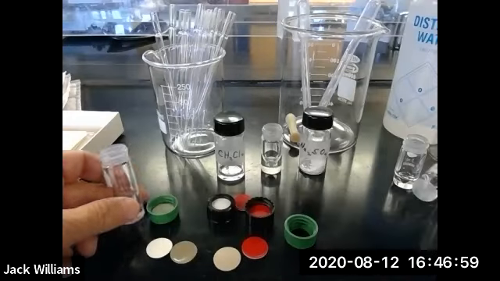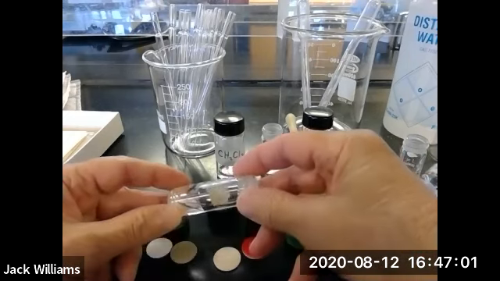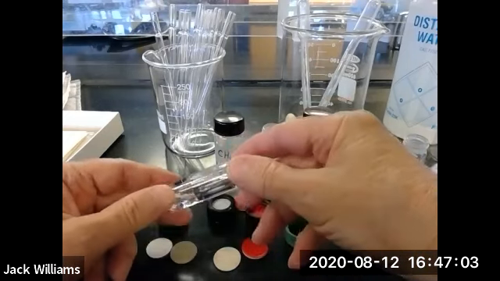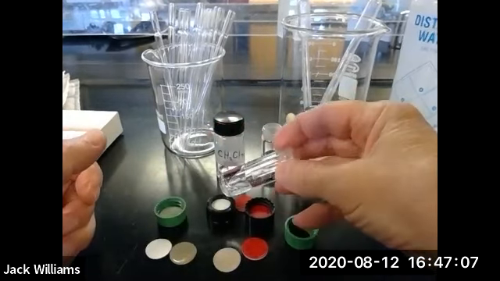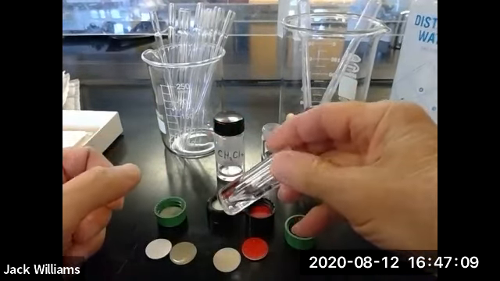Okay, folks, we're back. I have weighed out some benzoic acid. There it is in the 5 ml conical vial. You can just see it in the very bottom. There's not much in there, but you don't need much for this experiment.